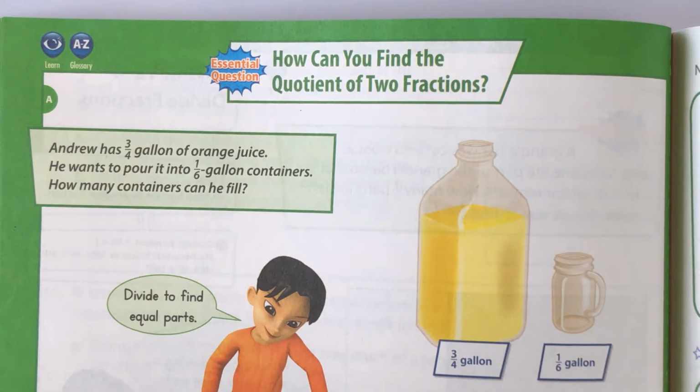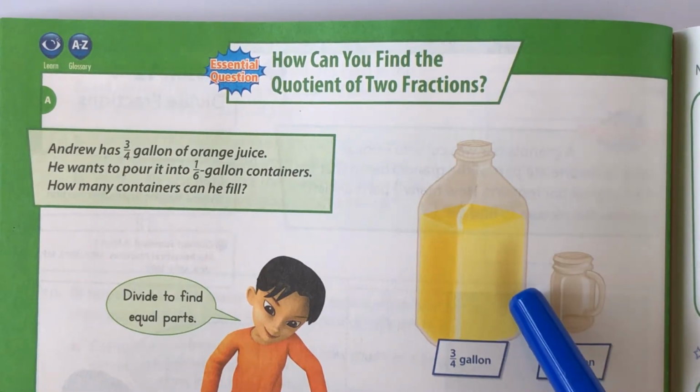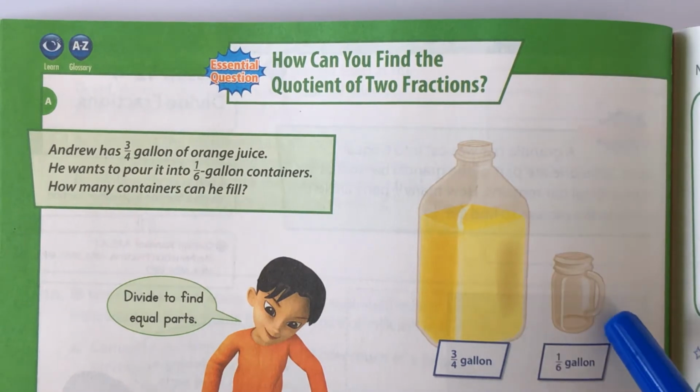So how to divide a fraction by another fraction. Let's look at this word problem right here on page 612. If you'd like to look at it yourself, you can also open your workbook to 612. It says, Andrew has 3/4 gallon of orange juice. He wants to pour it into 1/6 gallon containers. How many containers can he fill?